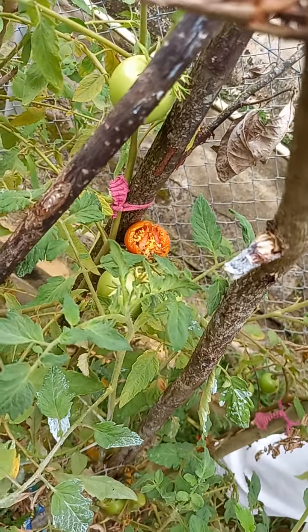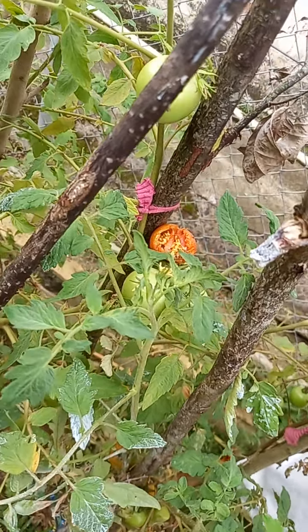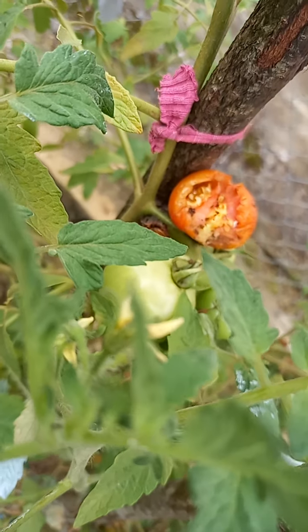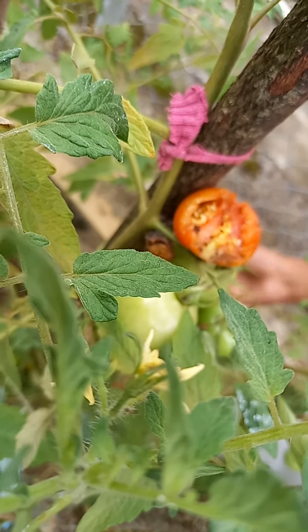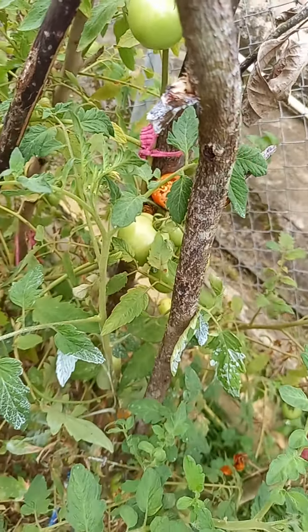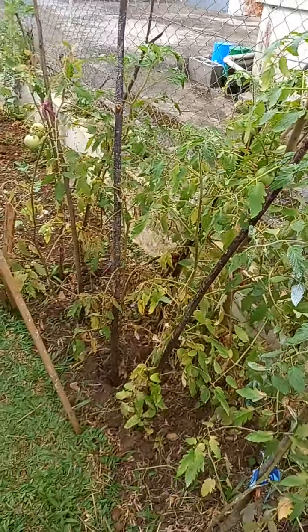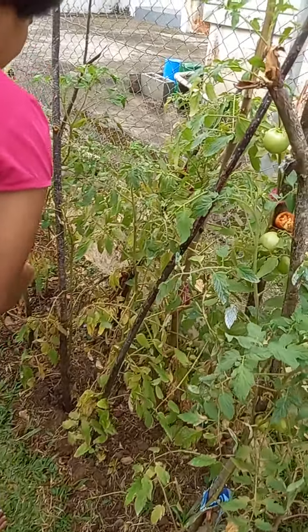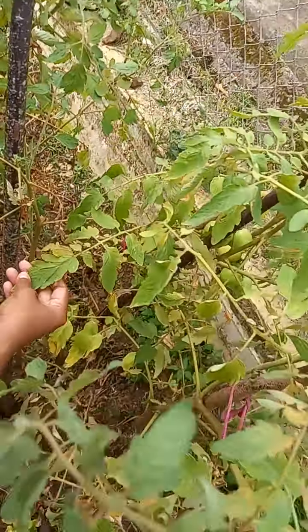These are some of the signs of bacterial wilt, and also these can be caused from bacterial spot. And the third disease you can see today is potassium deficiency. Here you can see potassium deficiency.